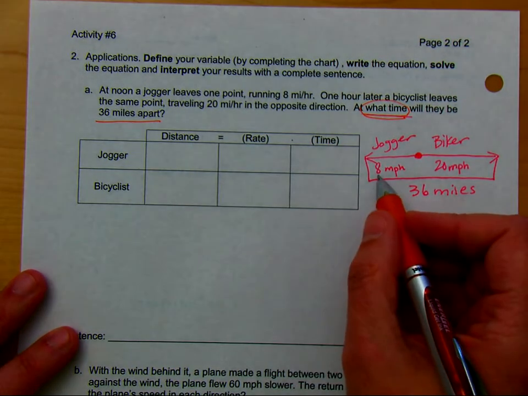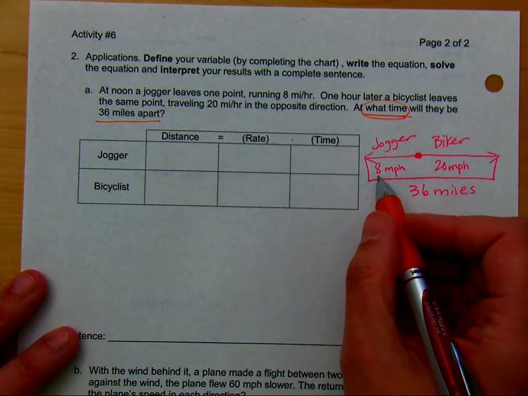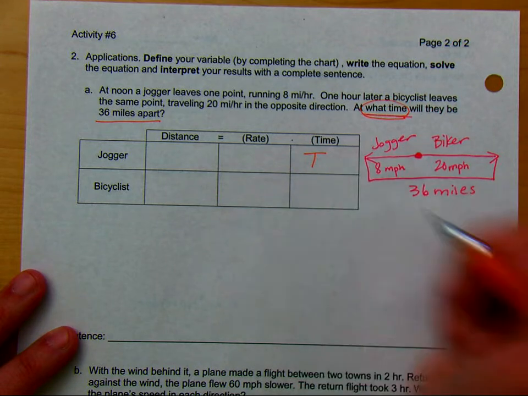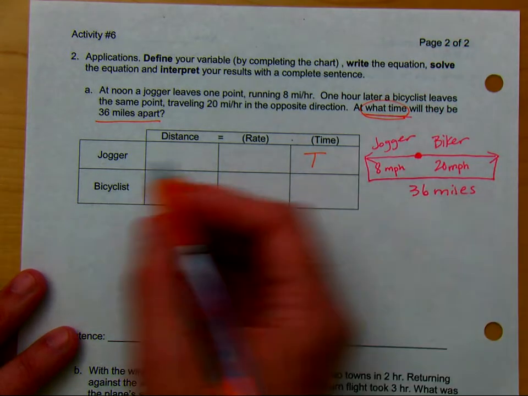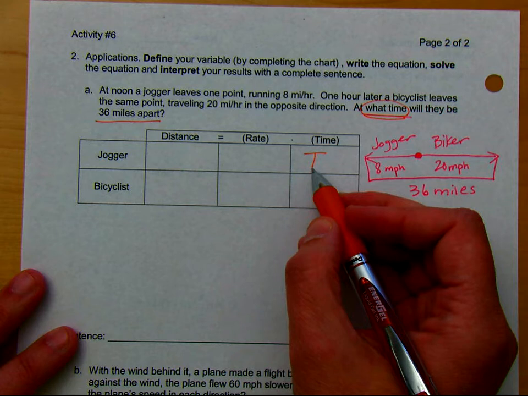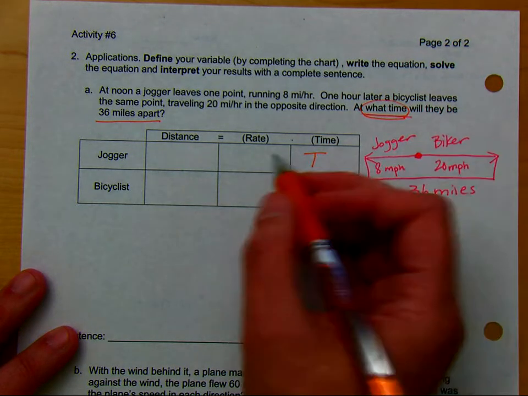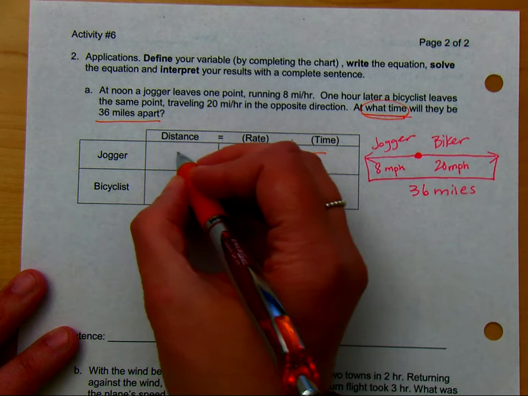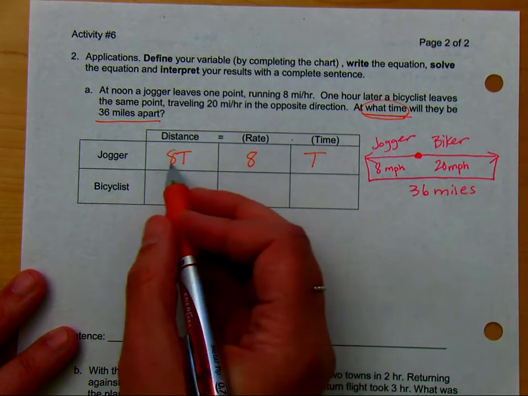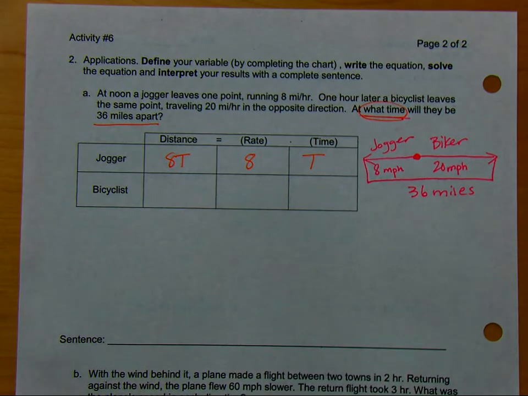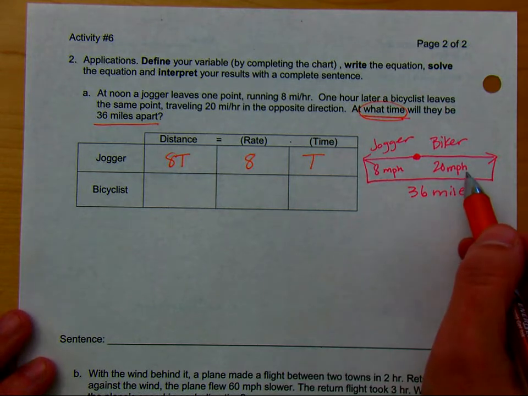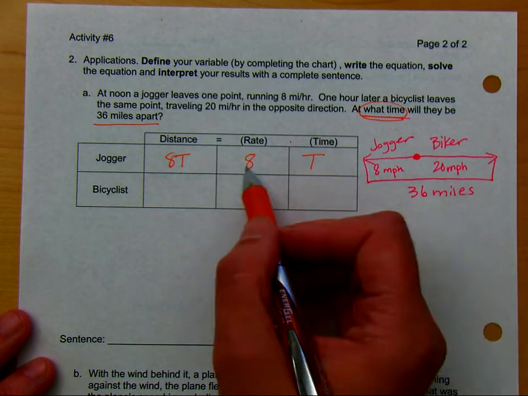For every hour that the jogger jogs, they've gone 8 miles. So we don't know their time, but we can use the variable t to represent the time that the jogger is jogging for. And then their rate is 8, so however far they are would be 8t. You see how I don't know the total distance of the jogger; I only know the distance of both of them combined. And we know that distance equals rate times time.